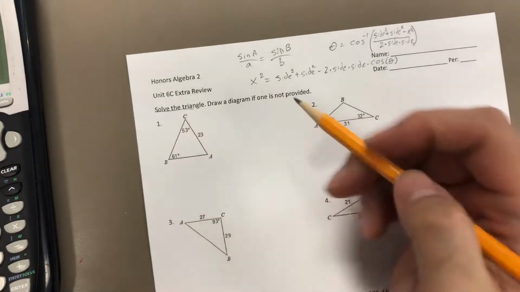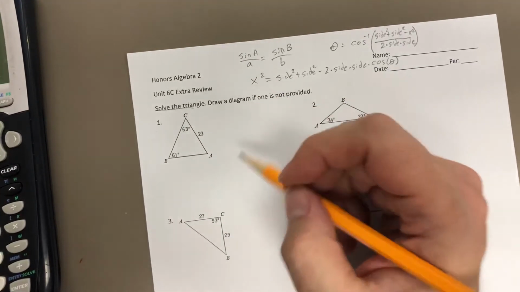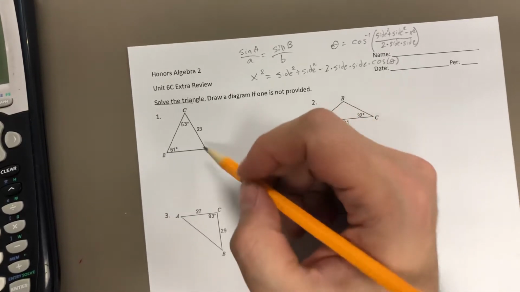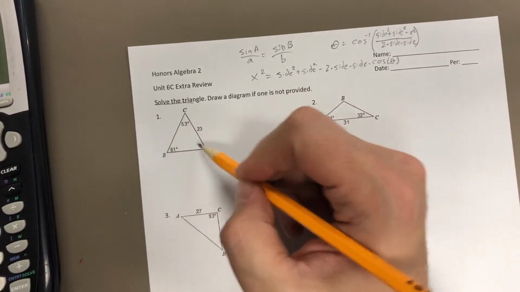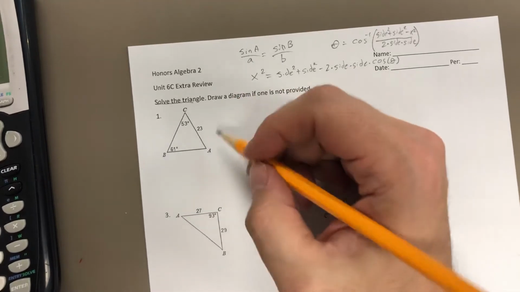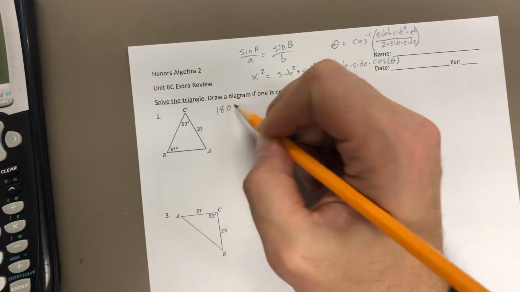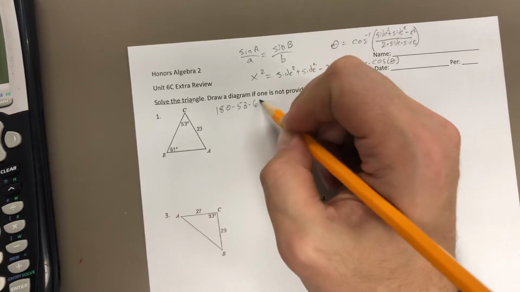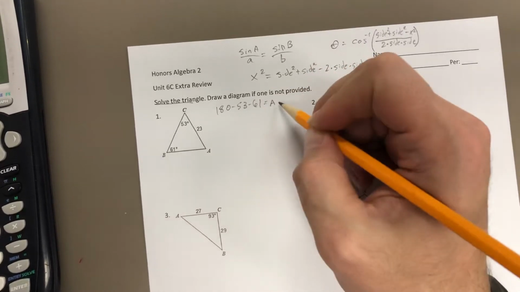So we start off with this scenario where we have two angles and a side. We're going to solve the triangle, so we need to find all the different sides and angles. The first angle, angle A, we can find really easily because all three angles inside of a triangle add up to 180. So all I have to do is take 180, subtract away 53, and subtract away 61, and that gives me the measurement of angle A.